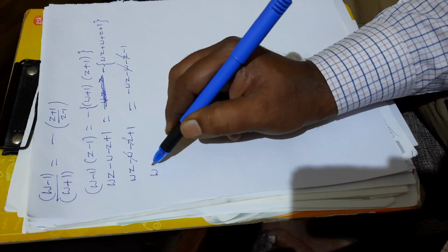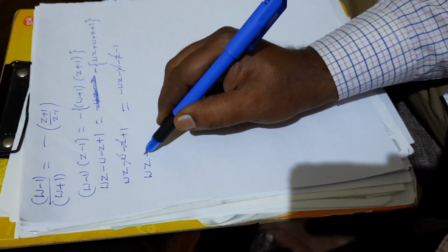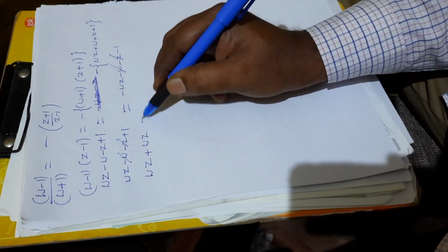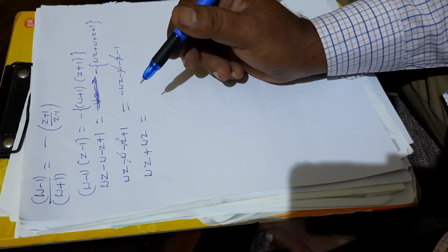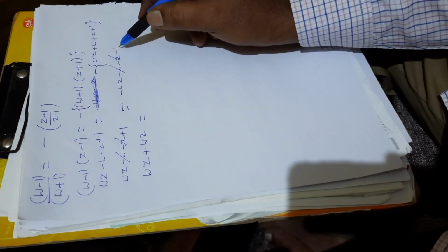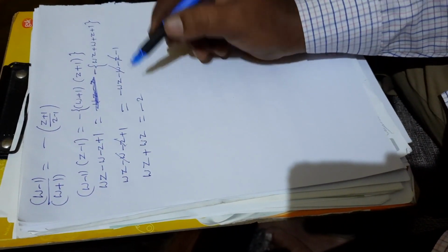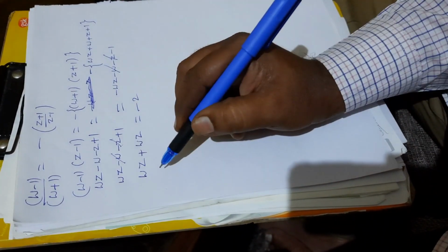Here WZ, this is minus WZ, we bring to the left hand side, plus WZ, right? Next, minus 1, what is remaining? This is minus 1, you bring to the right hand side, minus 2.